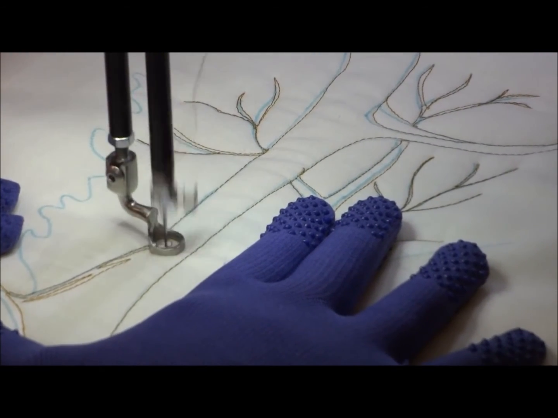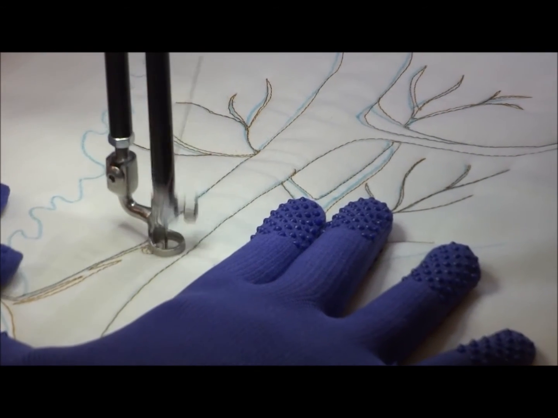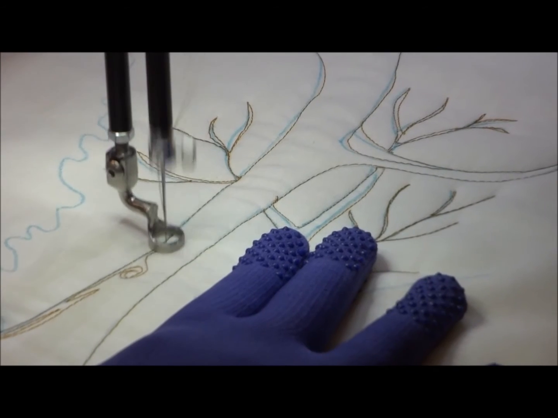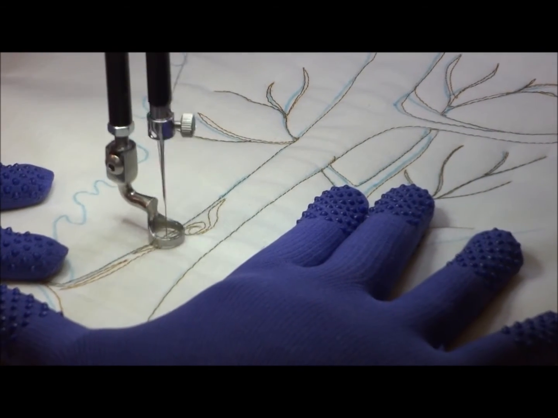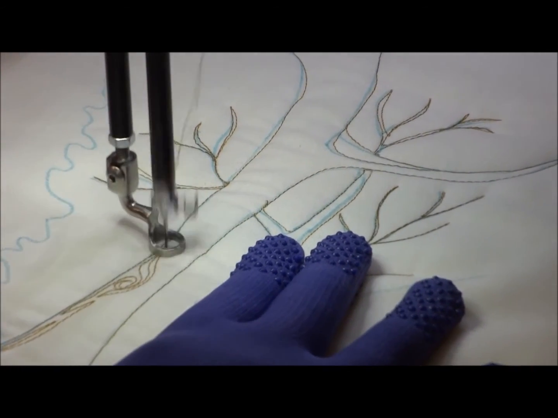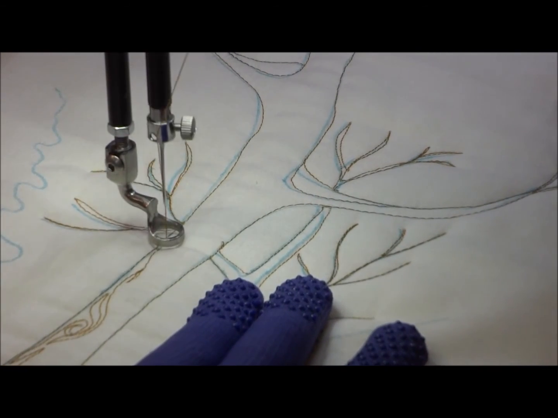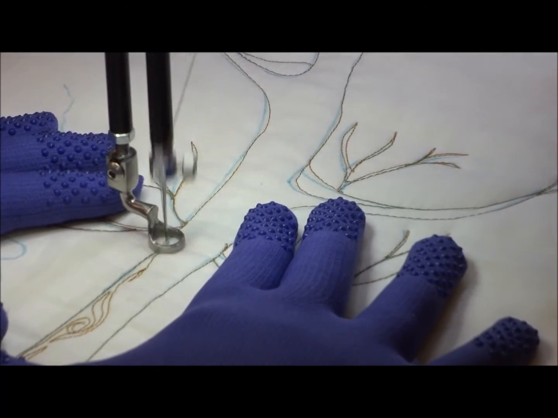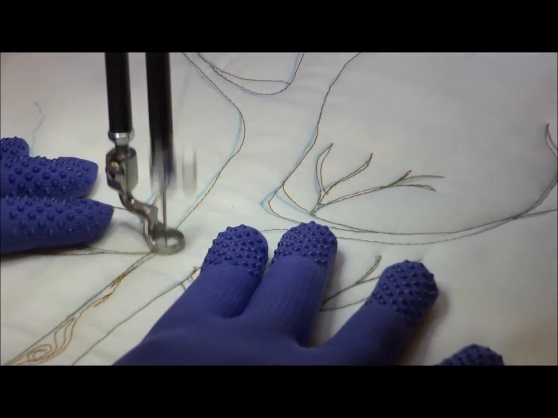If you want to make a little knot, you can do that by making a circle, going up around it, coming back down, blending it in with the rest of the stitching. But it's just really up to you how you want to do these lines. You just are going to do them back and forth, just like this.